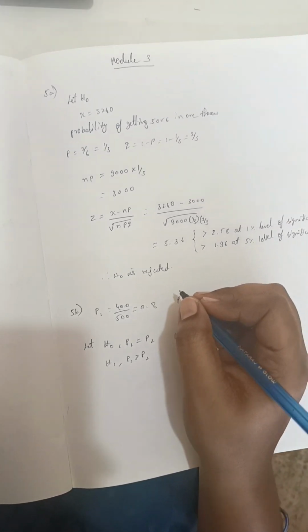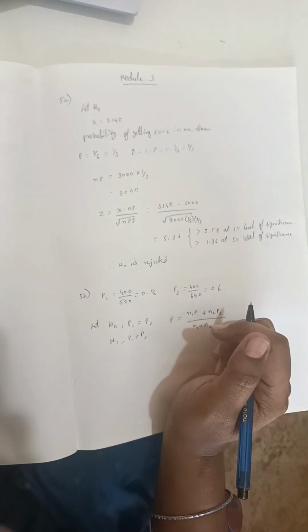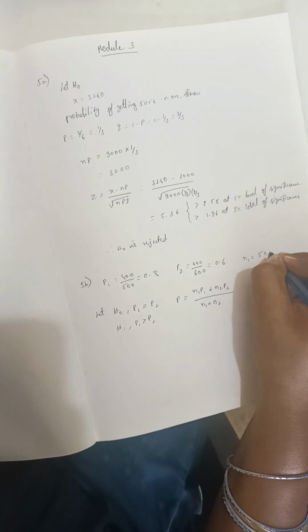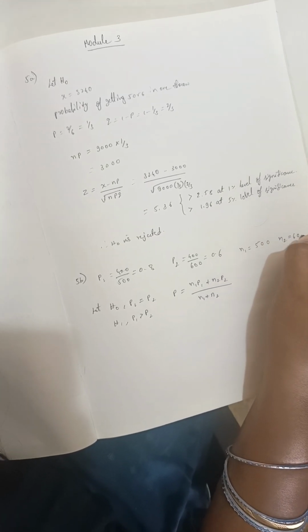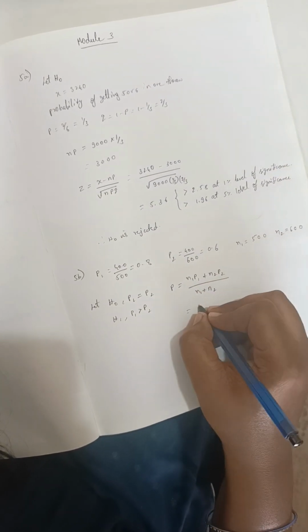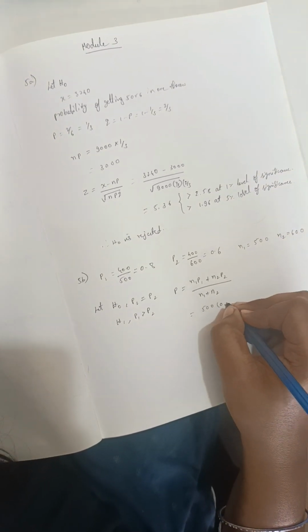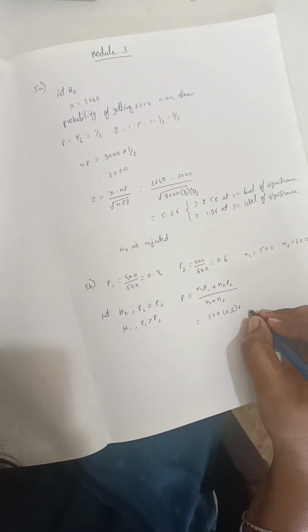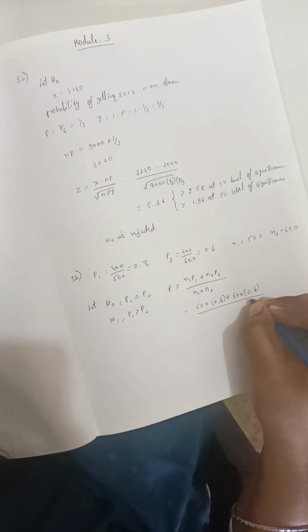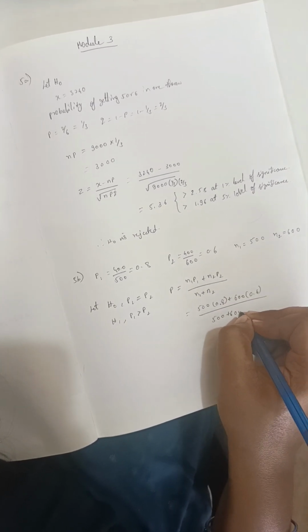Here N1 is equal to 500, N2 is equal to 600. Substituting these values, N1 500 into P1 0.8 plus N2 600 into P2 0.6, divided by N1 plus N2, 500 plus 600.